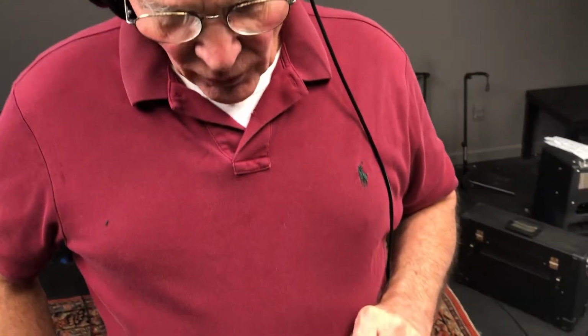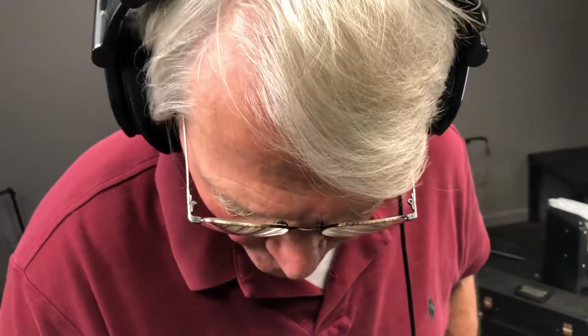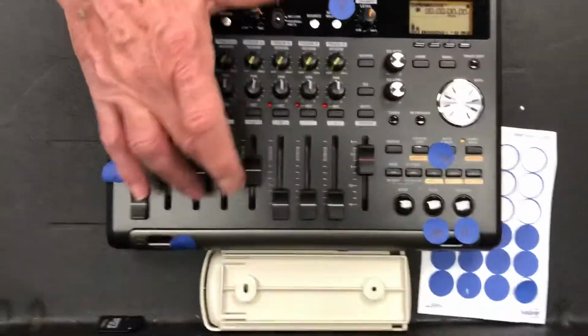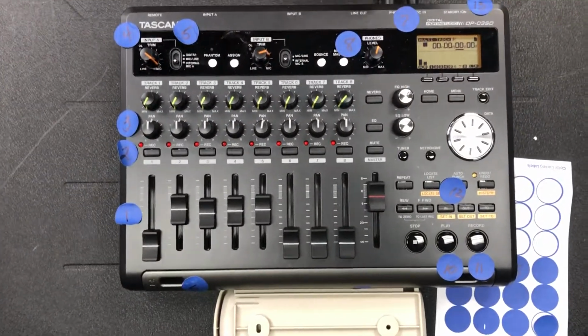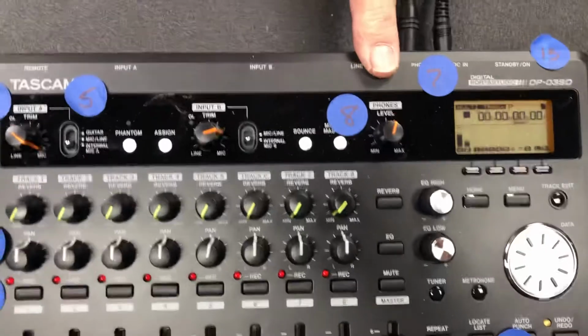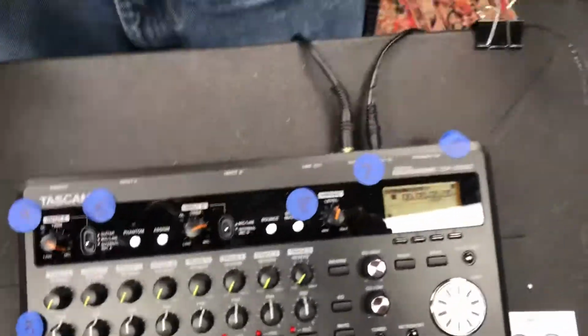Now, before we even do this, why don't we go back to the other video and just pull up these sliders so that they're already done, and make sure that the master's on, and make sure that your headphones are on. Okay, so you're hearing everything.